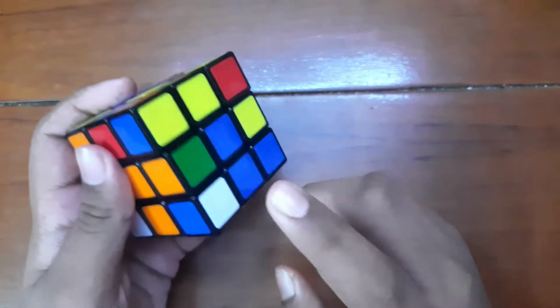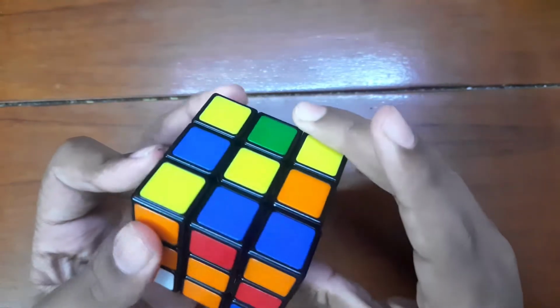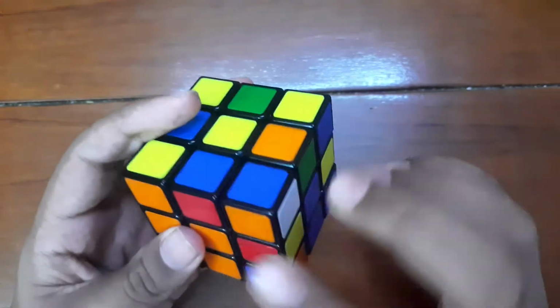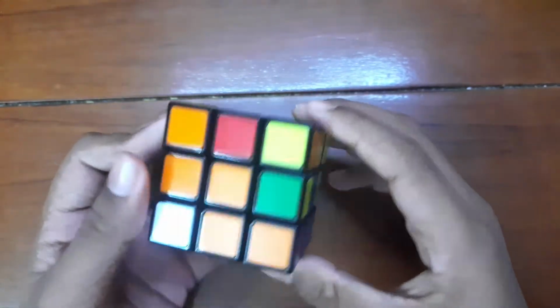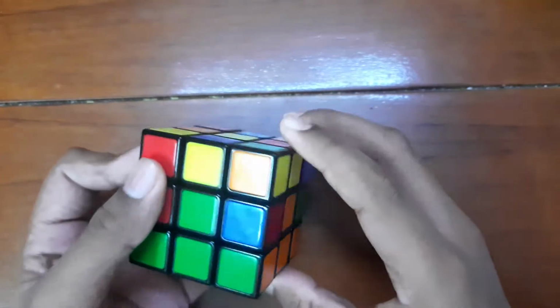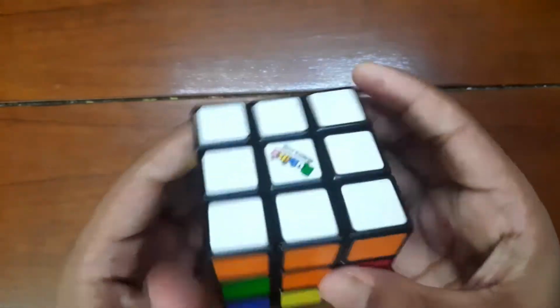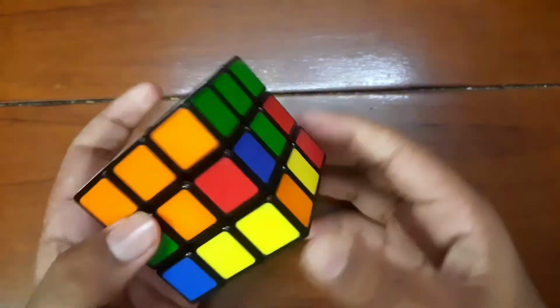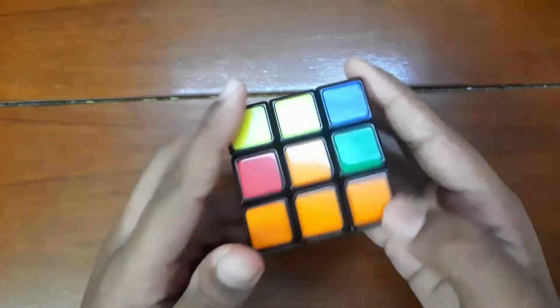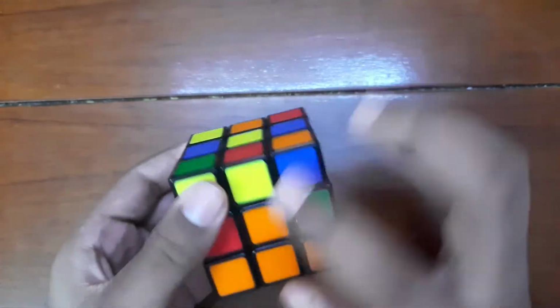Now sometimes the pieces come here. You have to do the right hand algorithm once and then match the center pieces and then bring it like this. Now we have a last piece and we have to solve this. Now you'll see our white color has been solved and our first layer is solved as well. So now what we have to do is to solve this middle layer. As you can see, this is the middle layer. We need to solve this.